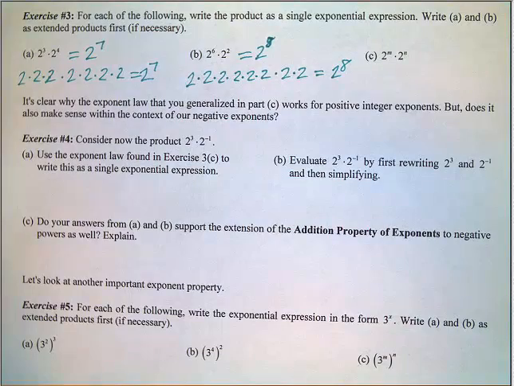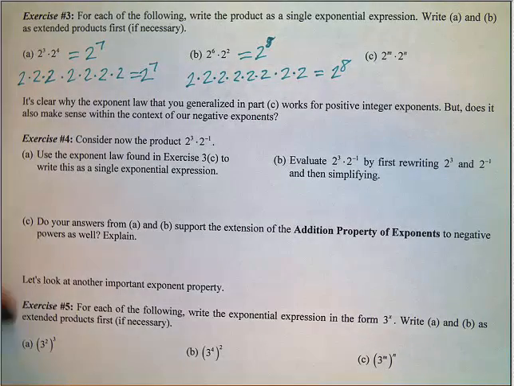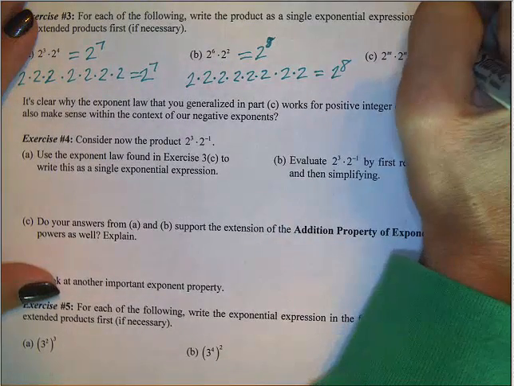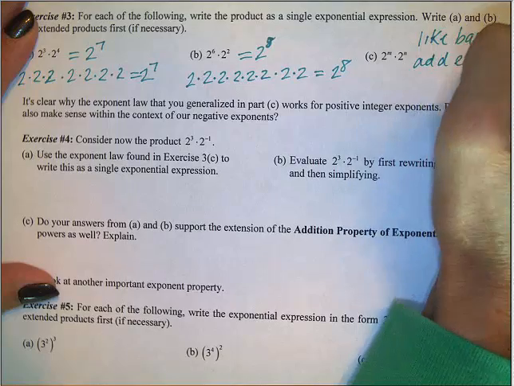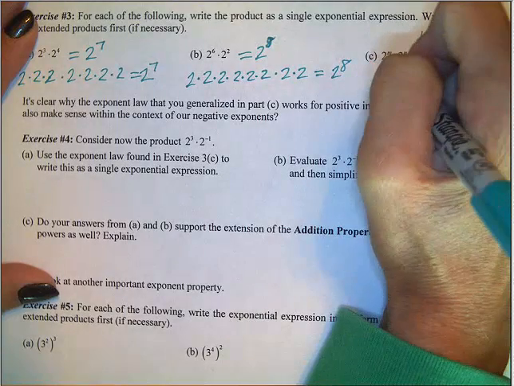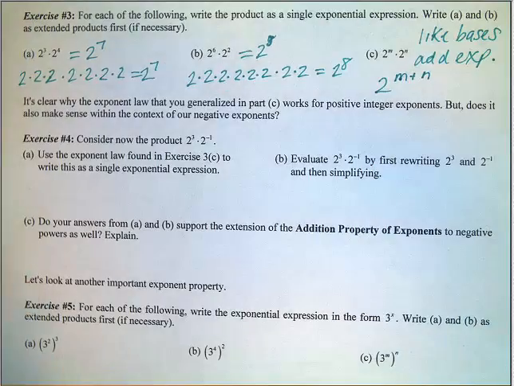All right, so generically, what do you do when you're multiplying and you have like bases? First, you need like bases. If the bases are not alike, you cannot do this. You add the exponents. So this is 2 to the m plus n. So if we took 6 plus 2, we get 8. If we took 3 plus 4, we get 7.